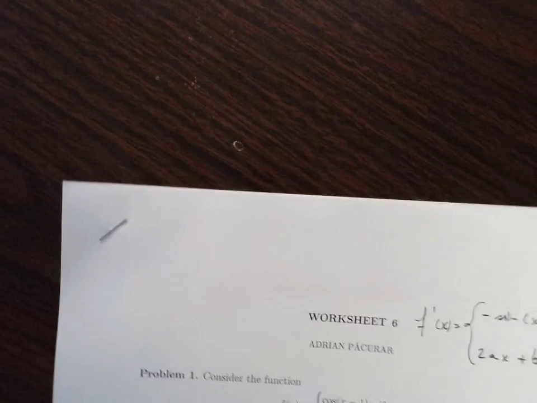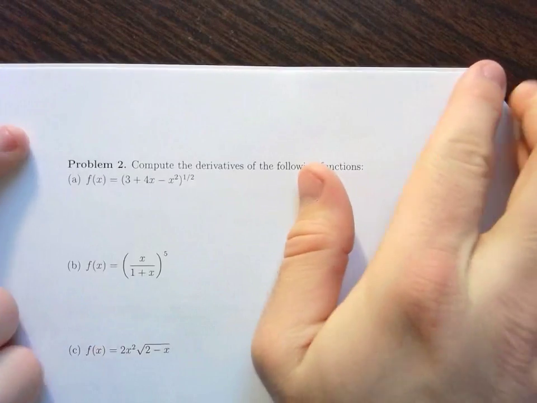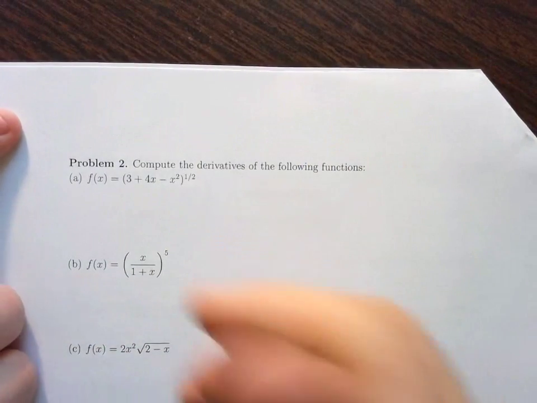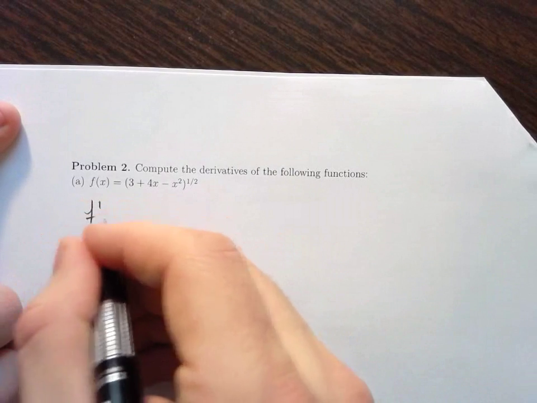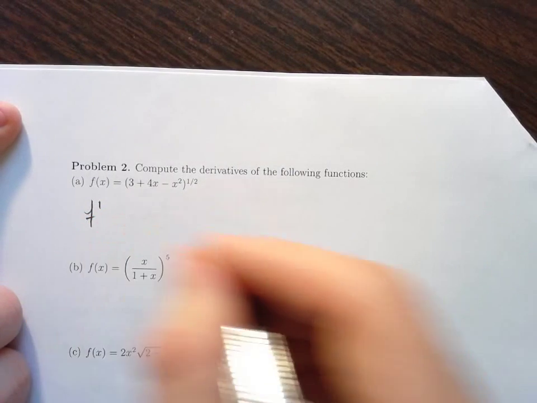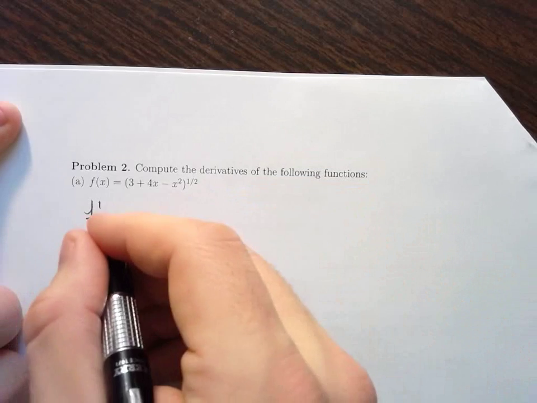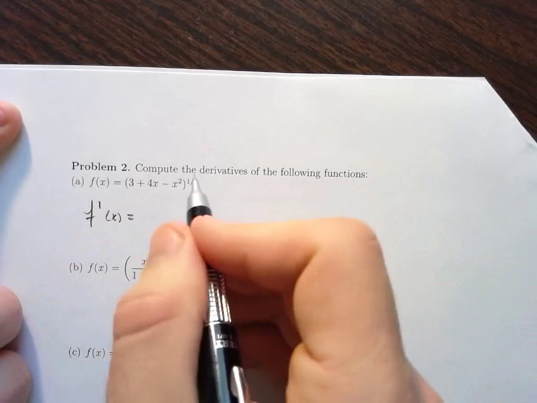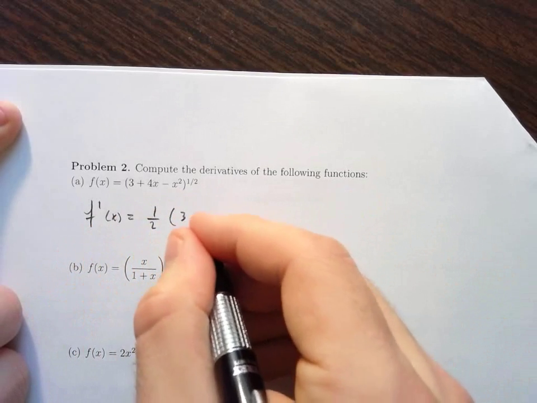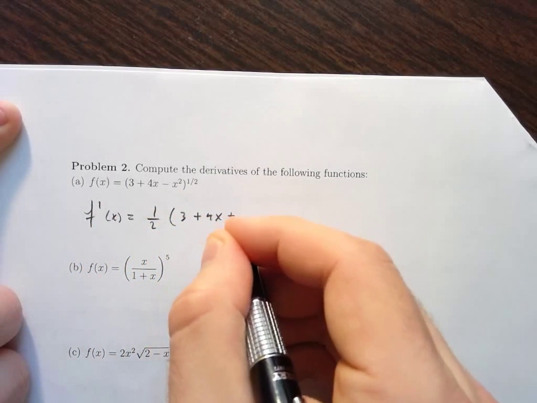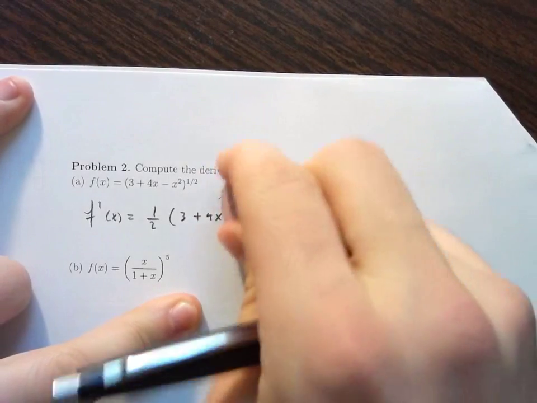Now let's move on to the next problem. Let's see what we have here. We are asked to compute a few derivatives, and for the first one, f prime is going to be, well, first I bring down the 1/2, I copy down the inside, minus x squared.